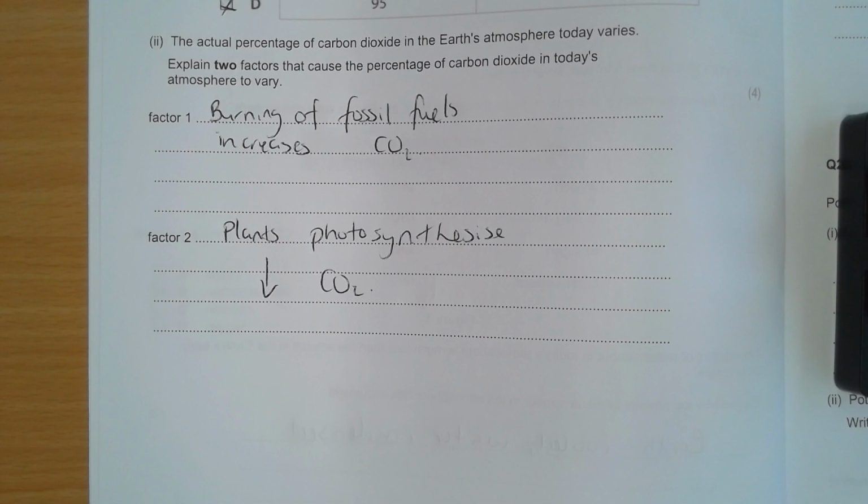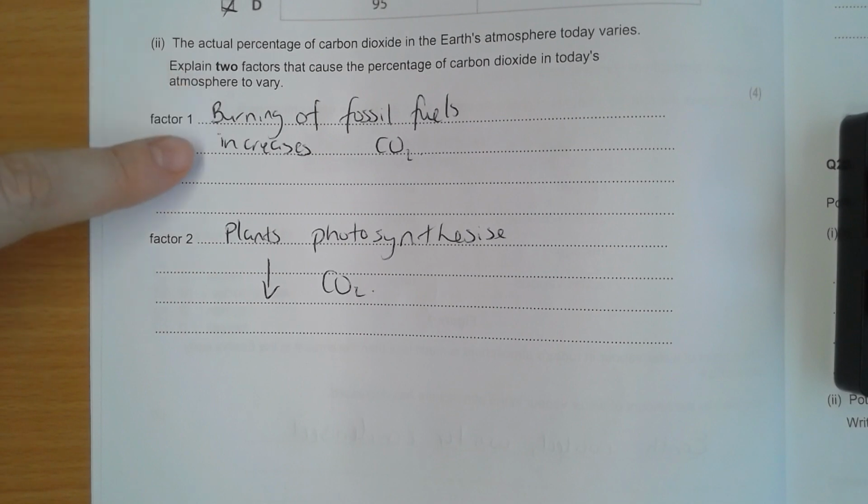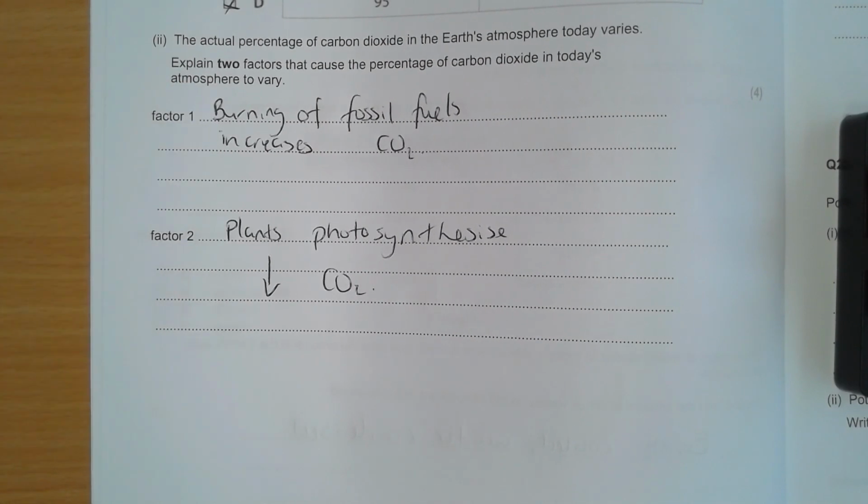Now that we have oceans, some carbon dioxide will dissolve in there. Deforestation: we are cutting down a lot of trees. Fewer trees means less photosynthesis, so that would lead to an increase. So there's quite a few things you can say, but for each one, make sure you state it and then state the effect it has on the carbon dioxide. Does it increase or does it decrease?